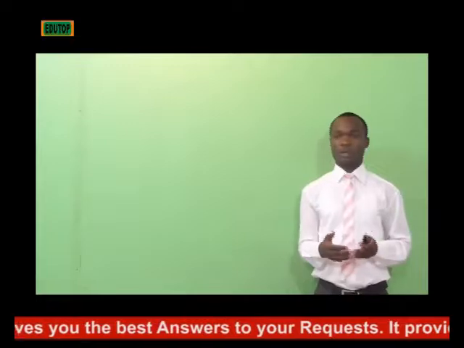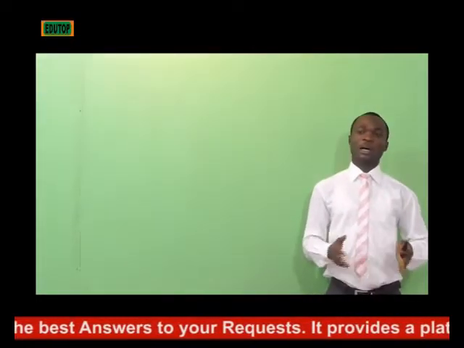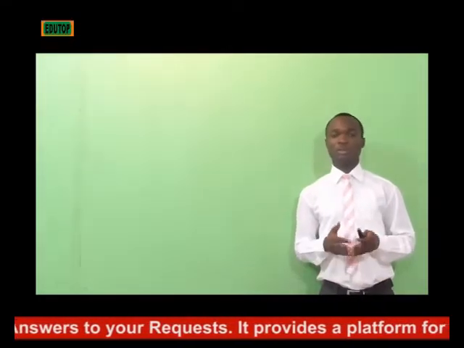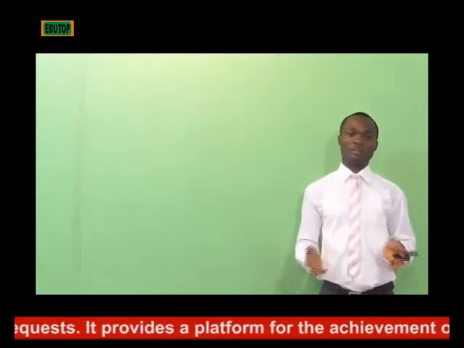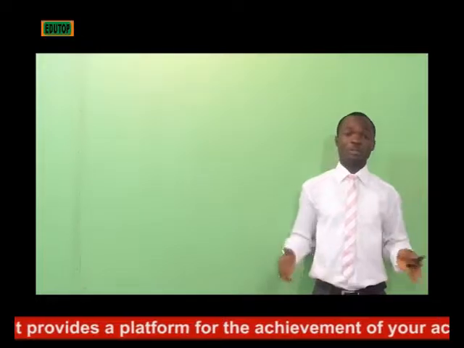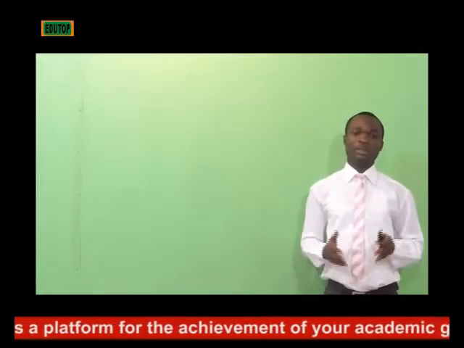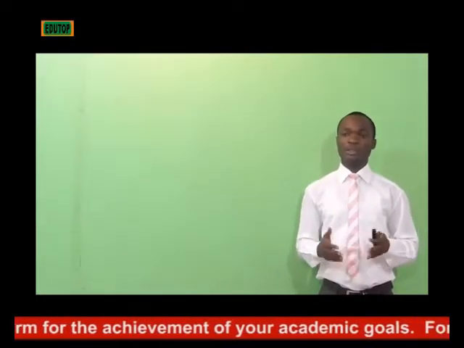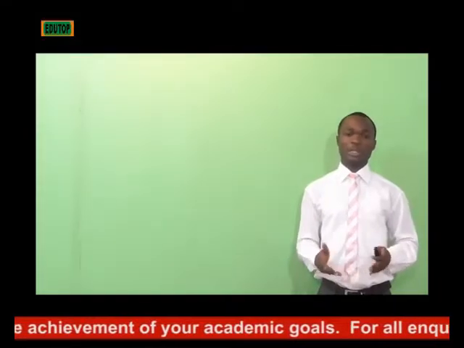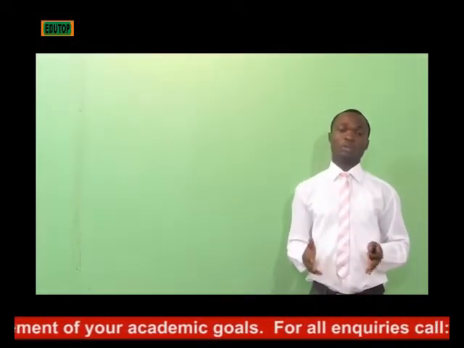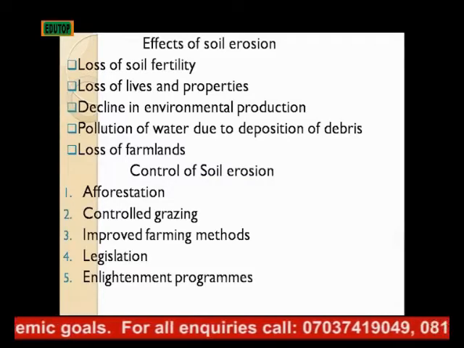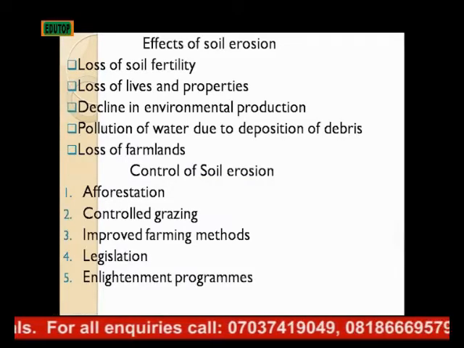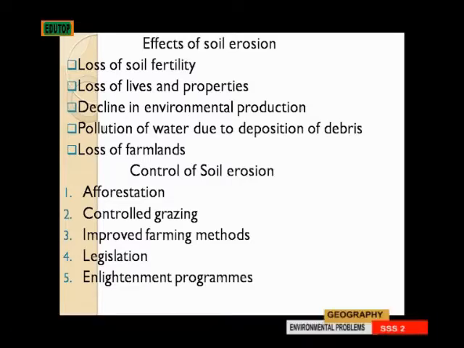When the soil fertility is lost and there is a reduction in economic activities, or even farming activities, as a result of soil erosion, automatically that can lead to reduction or decline in environmental production. Now, we also have pollution of air due to deposition of debris, and loss of farmlands.